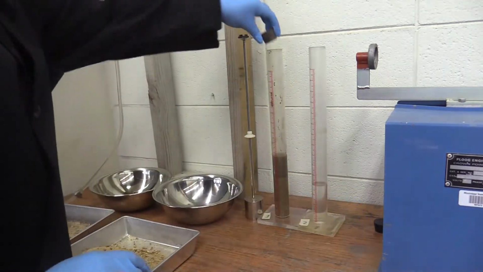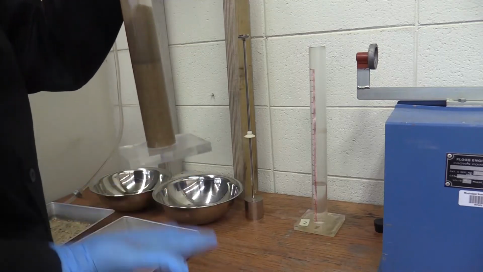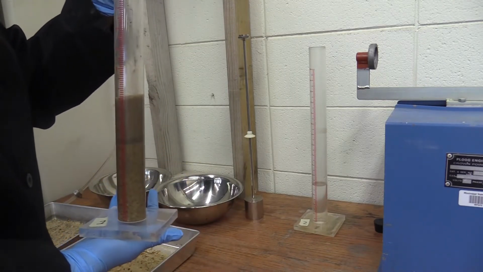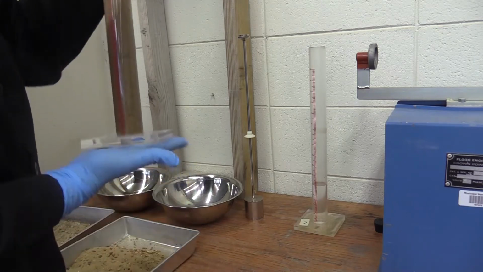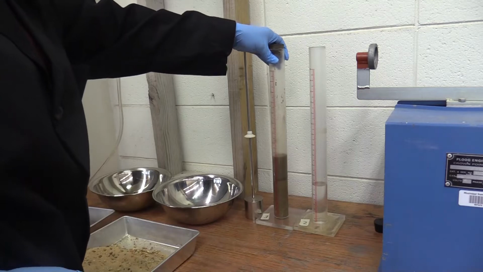We're going to take the stopper, place it inside of the graduated cylinder, and we're going to sharply strike the bottom of the graduated cylinder to remove any air bubbles. We're going to repeat these steps for the next sample.